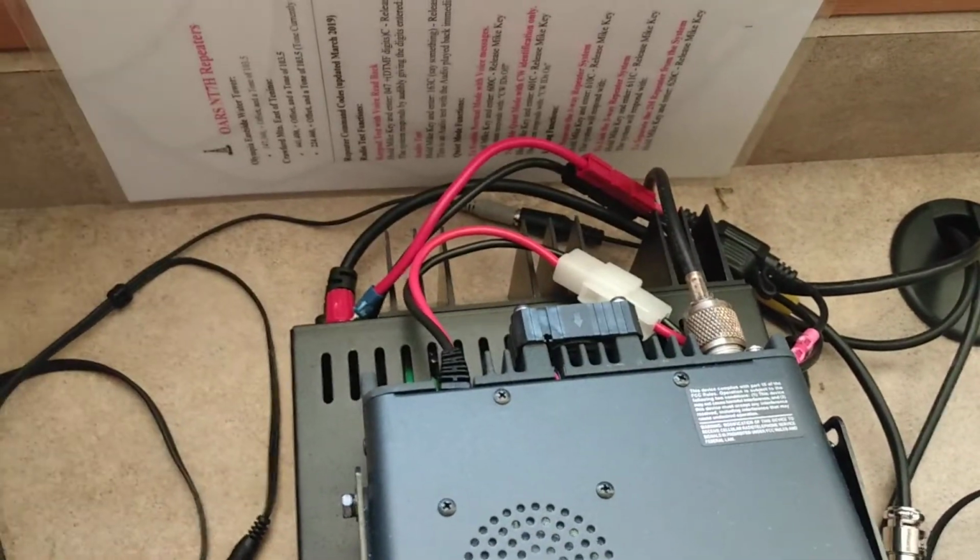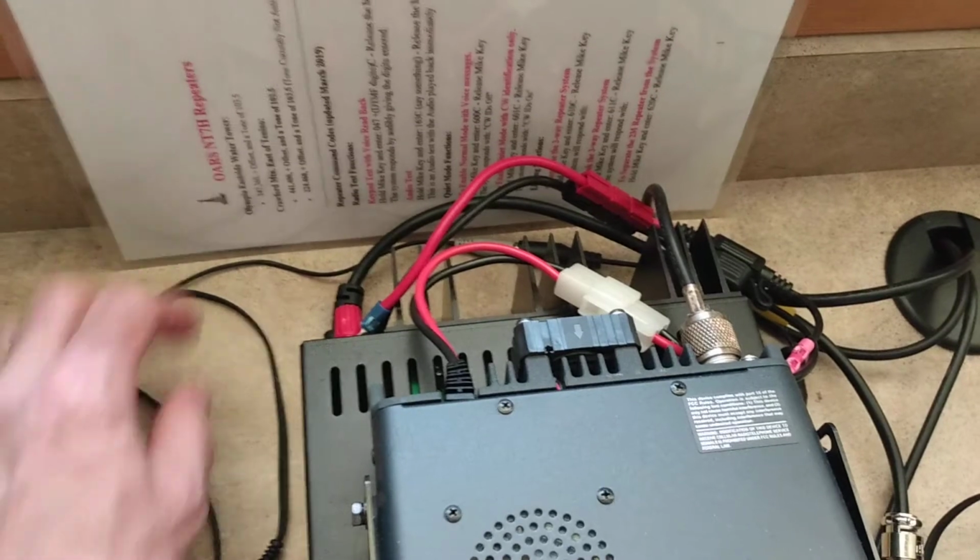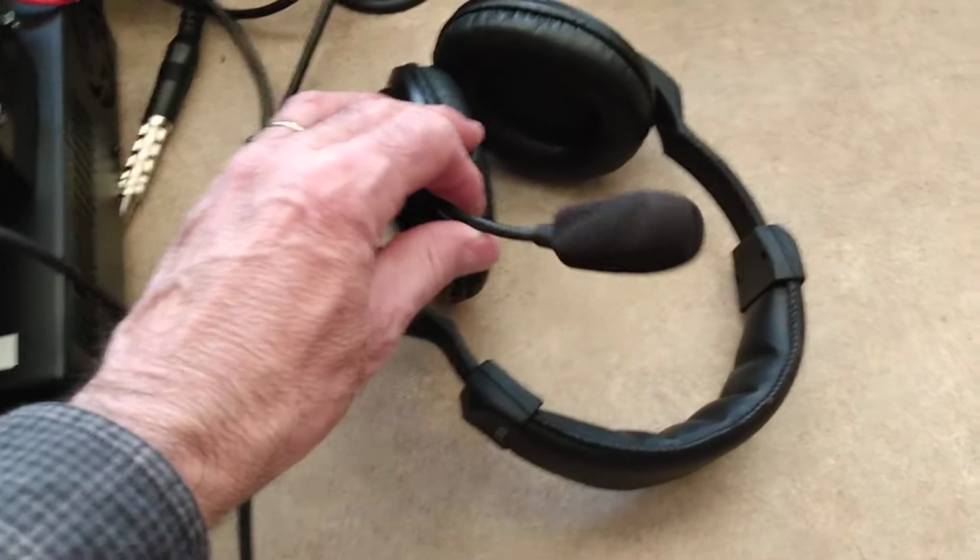The microphone part of the headset is plugged in. These are full headsets, not just headphones, okay? So there you go. I like to keep these things like this. You'll see an awful lot of this stuff going on.